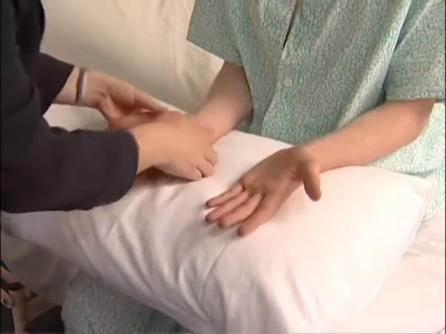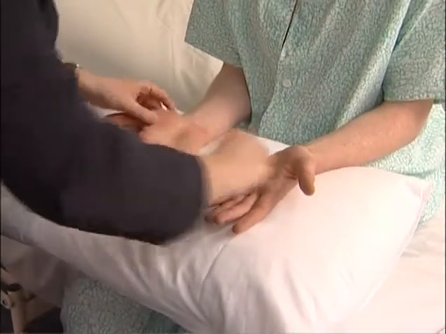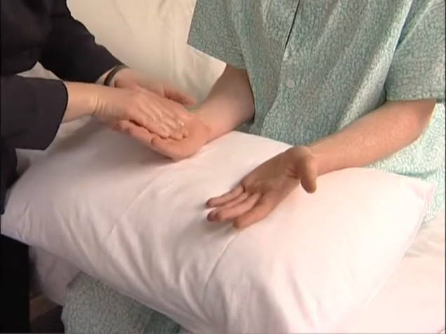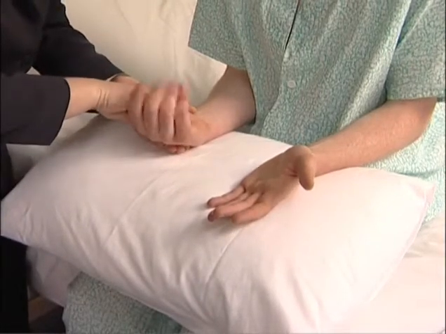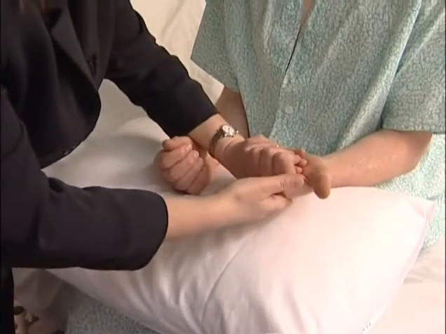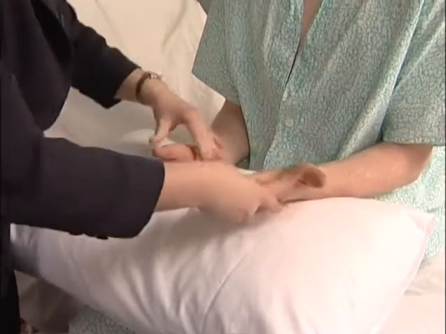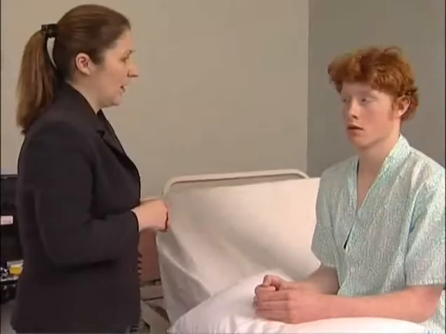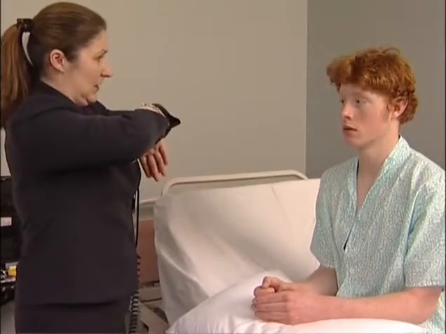Feel for the rough movement of thickened palmar tendons by asking the patient to open and shut the hand. Open and close your hand for me. Now I'd like you to make this movement to test for median nerve entrapment in the carpal tunnel. Position your hands here.